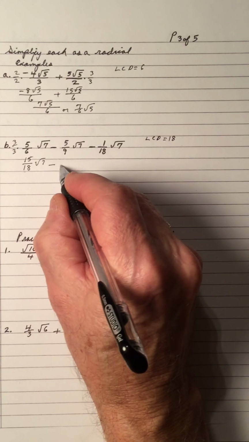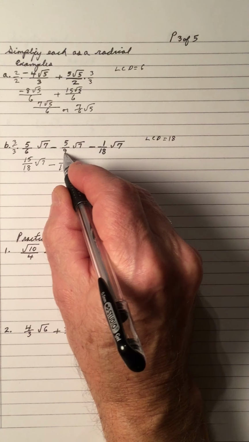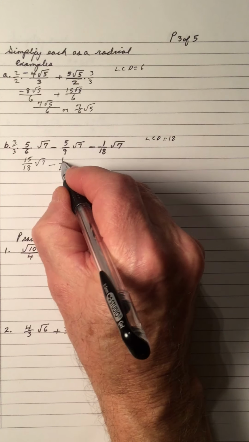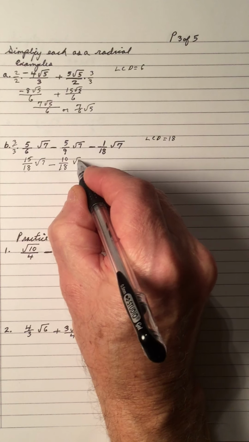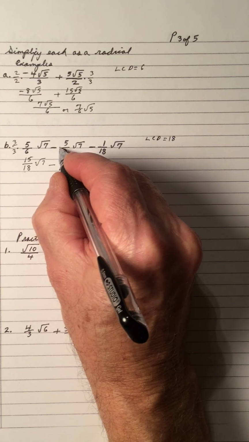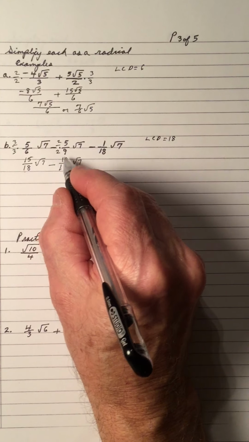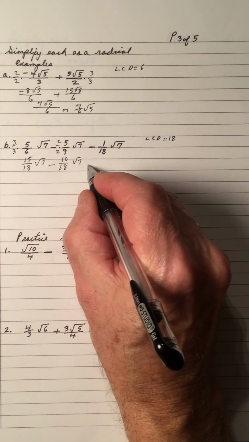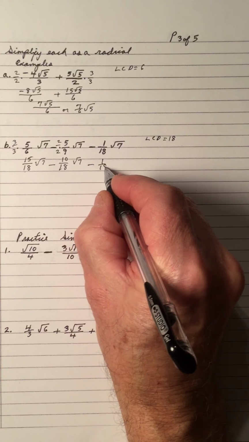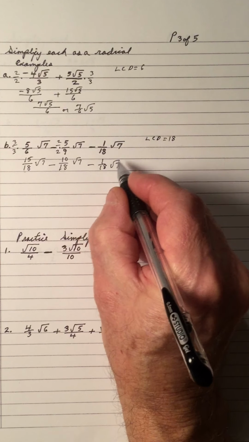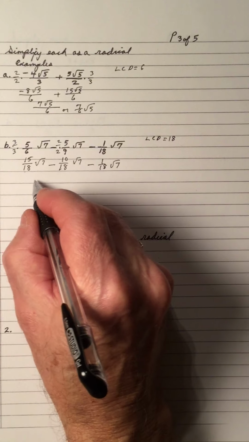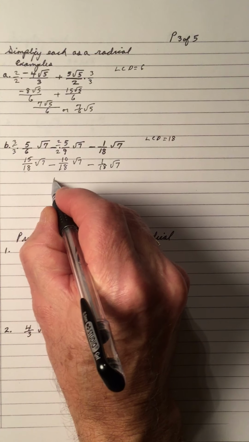Common denominator is 18. So 9 into 18 goes 2. 2 times 5 is 10. So that's the same as multiplying top and bottom by 2. 2 times 5 is 10. 2 times 9 is 18. And this is already 1 over 18. So that's okay. And all the denominators are the same. So we have an 18.